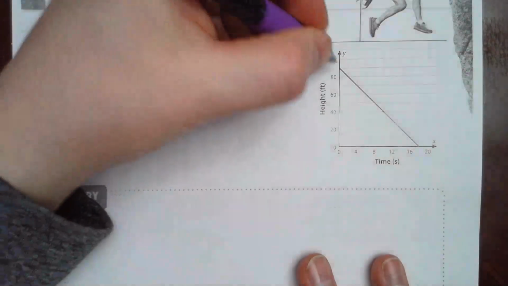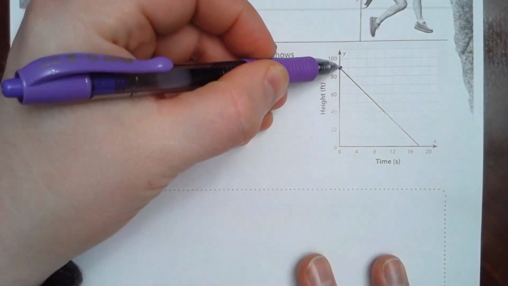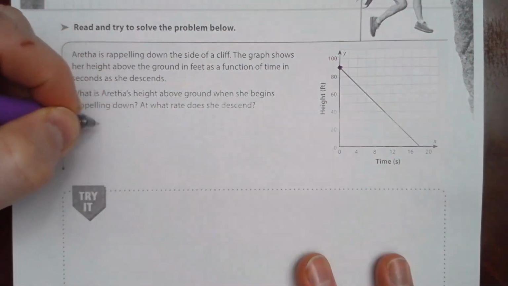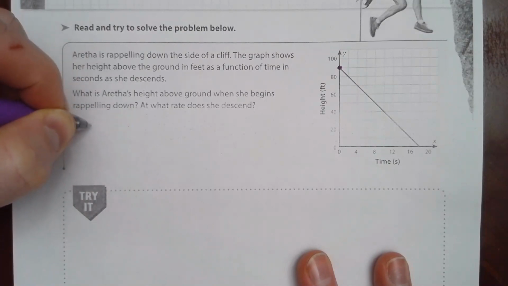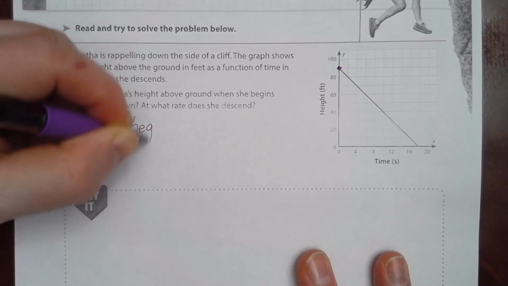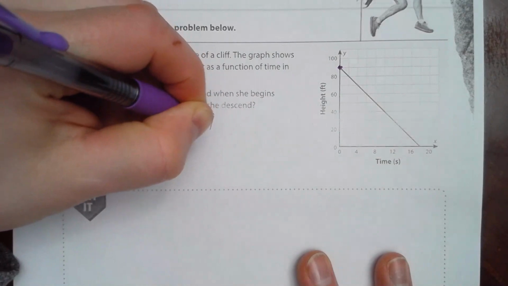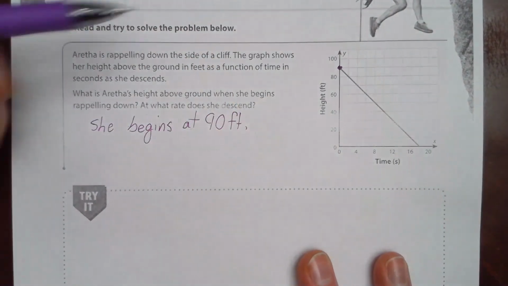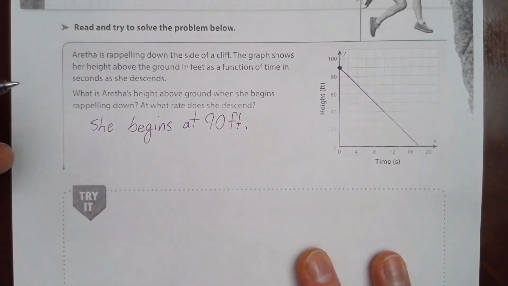The starting value. So right here, it looks like the first value we see on the y-axis is at 90 feet. So at what height above the ground does she begin? She begins at 90 feet. And then going further, it says, at what rate does she descend? And I imagine that's the slope, right?